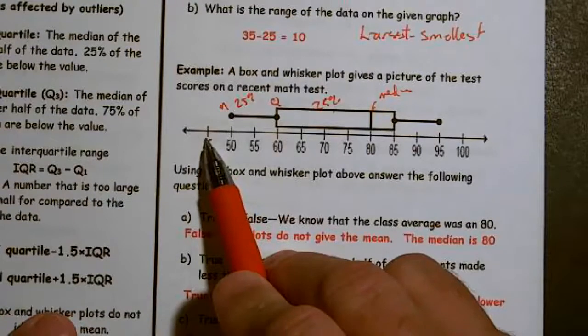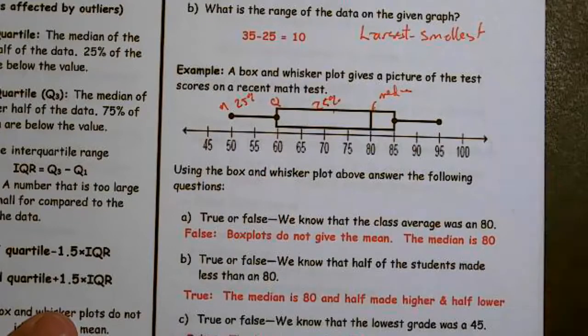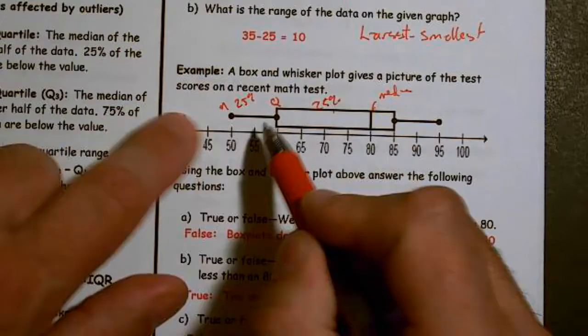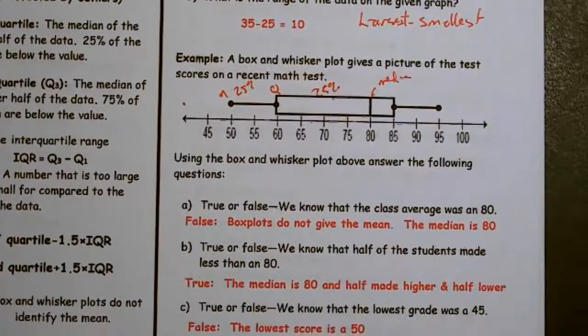The next question, we know that the lowest grade was a 45. Now that just happens to be the lowest on the graph. The lowest grade happens to be the 50, and now if we had an outlier where it wasn't connected, that would be the lowest grade. But no outlier is shown. So 50 happens to be our smallest grade, all right?